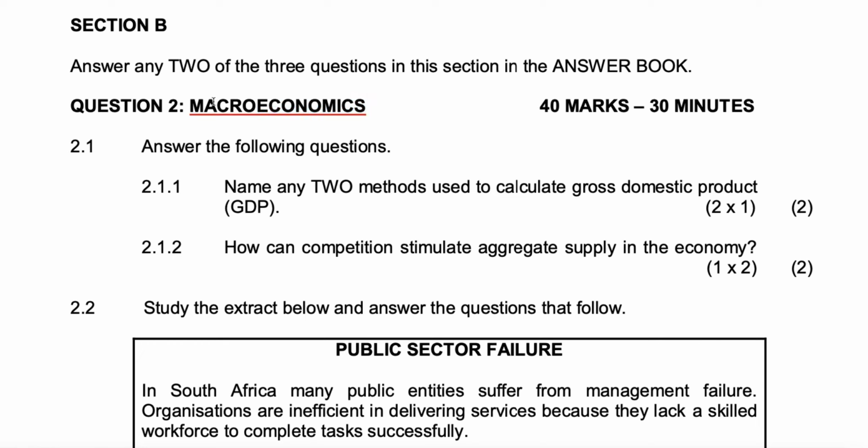Question 2 is macroeconomics, and you know what macroeconomics is. It's the circular flow, business cycles, public sector, and international trade. Name any 2 methods used to calculate GDP. Well, we have the income method, production method, and expenditure method. How can competition stimulate aggregate supply in the economy?